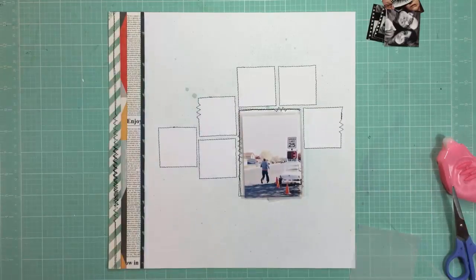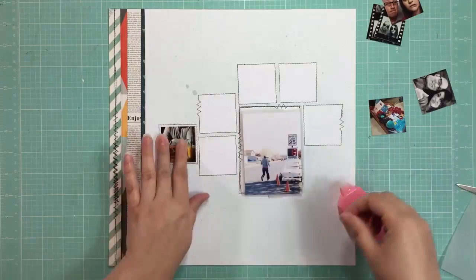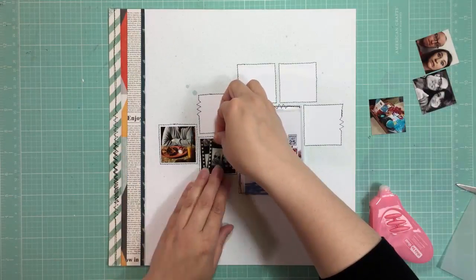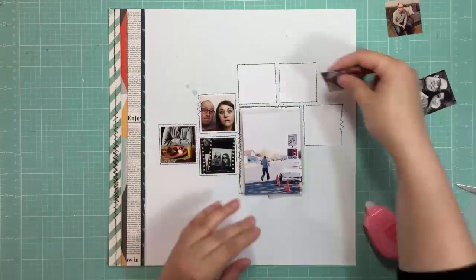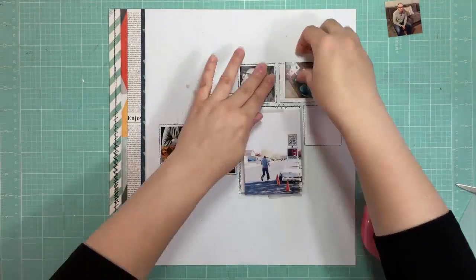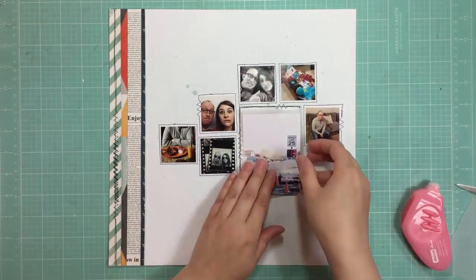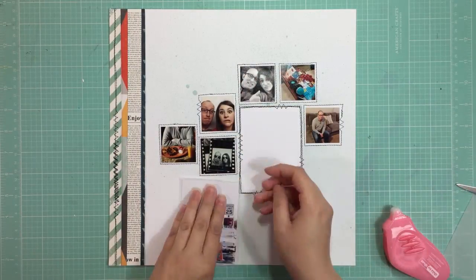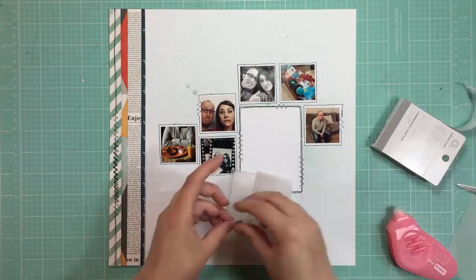So I'm adding some vellum that I've folded in half, and I just stapled it together to keep it folded while I'm deciding what else I want to do. And I'm going to adhere these photos down in the centers of the squares before I finalize that larger photo. I'm just sticking them down in order of how the day occurred. And now I'm going to get that piece stuck down.